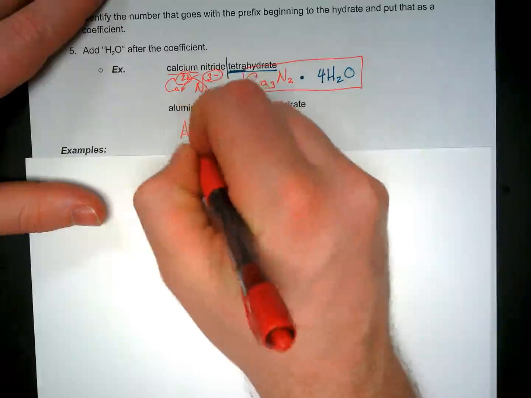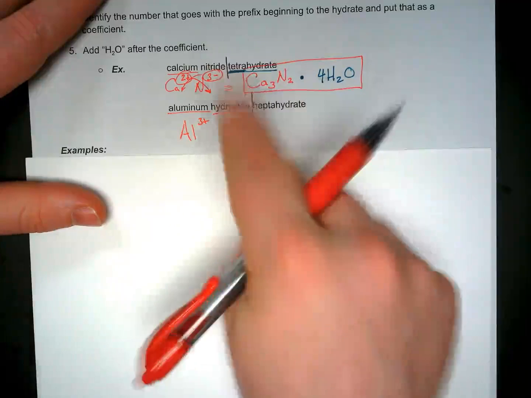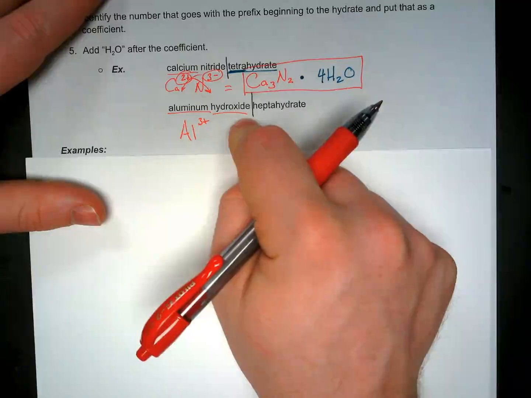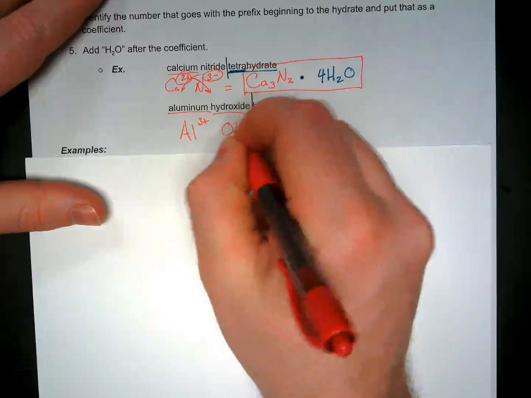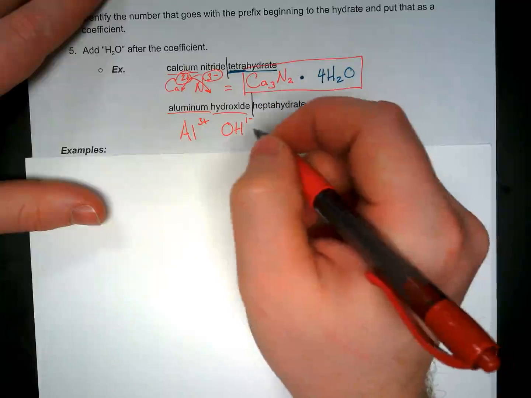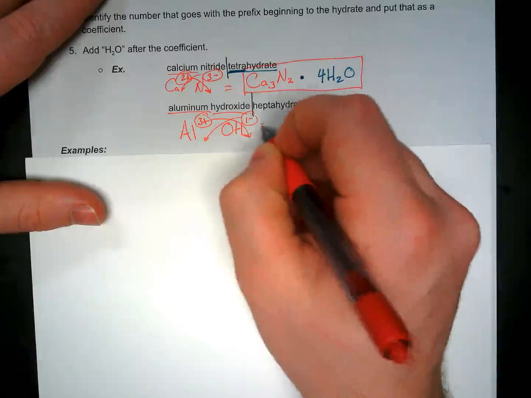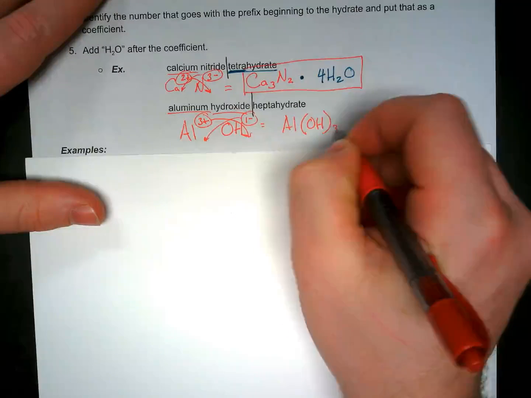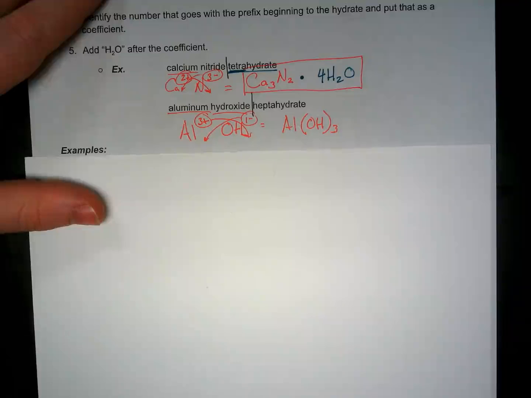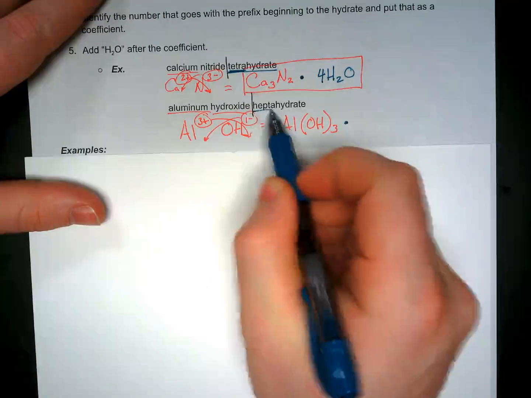So aluminum is 3+, and I already know that. Hydroxide, that doesn't sound like that's a monatomic, so I'm going to take a look to see what my polyatomic list is going to tell me. And it looks here, hydroxide is going to be OH1 negative. Okay. Crisscross, like usual. And then I've got Al(OH)3. Okay. Separate it with the little dot. Now let's take a look here.